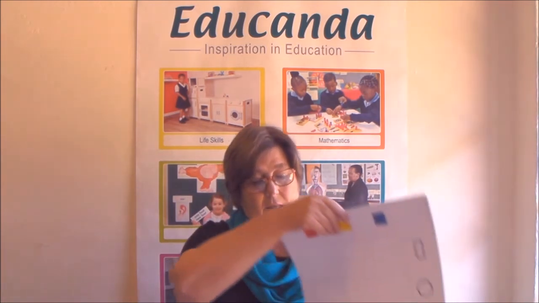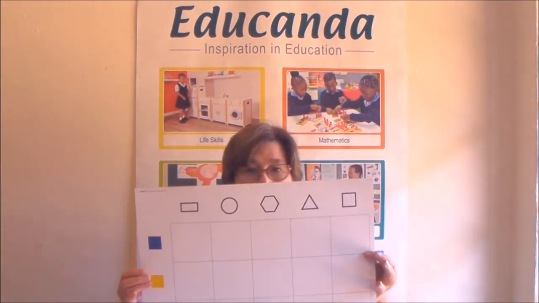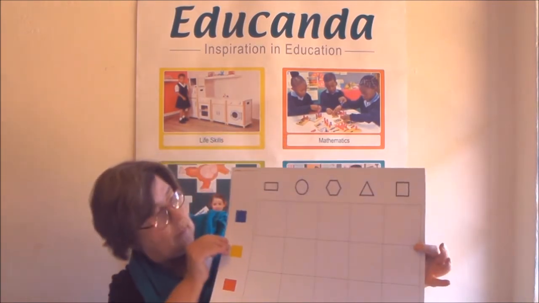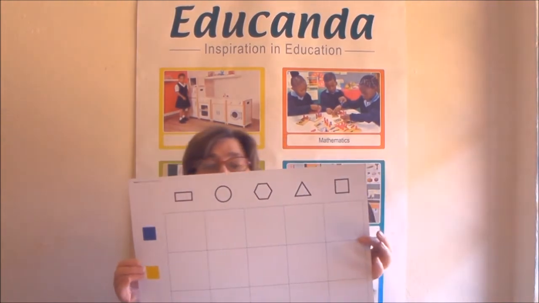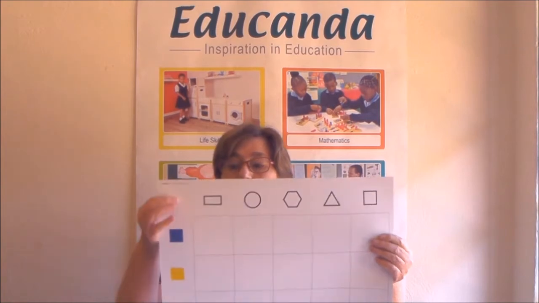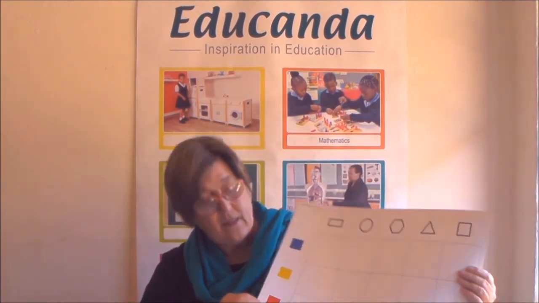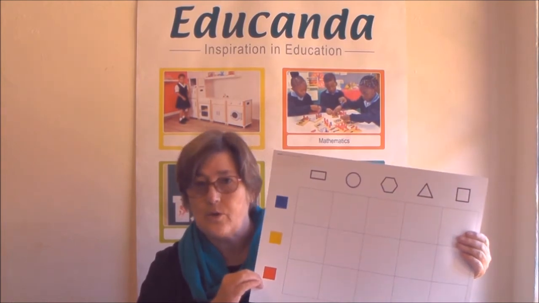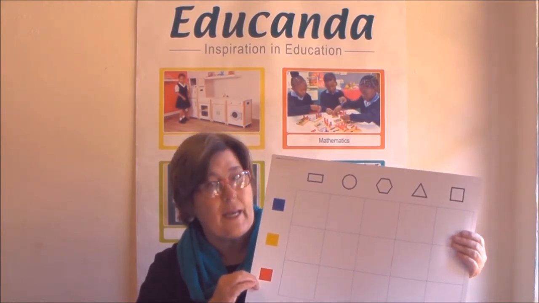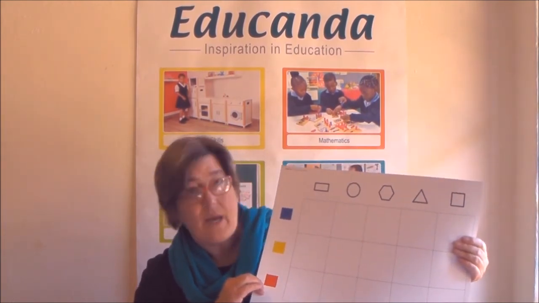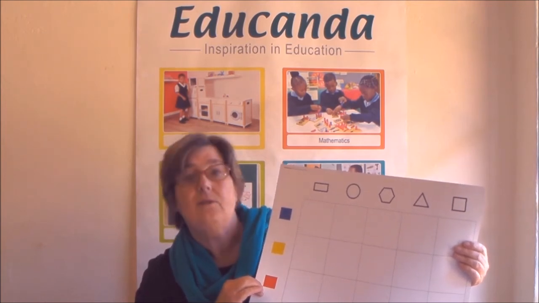The product goes even further, because with the product comes a sheet like this. I hope you can see it properly. At the top we have the shapes. At the side we have the colors. So now your learners can plot. Where do I place a red circle?